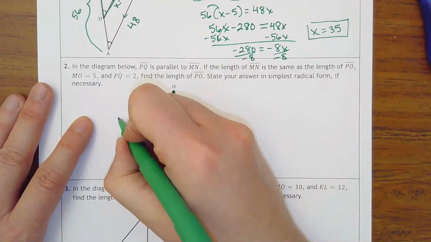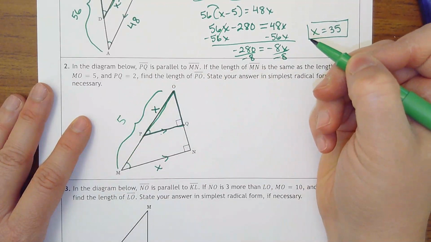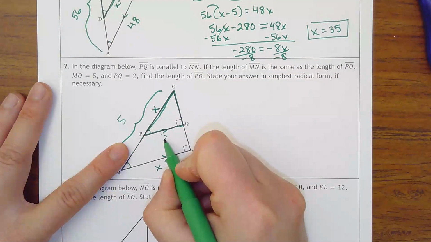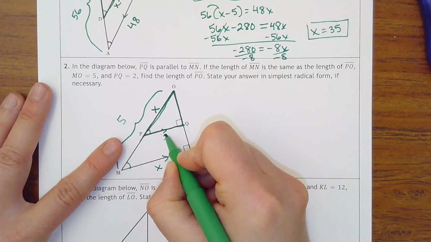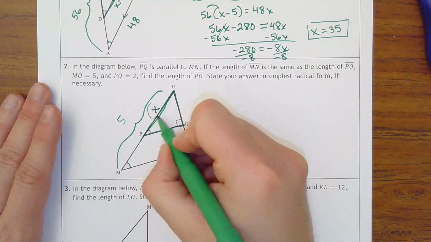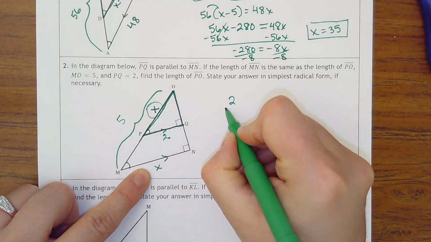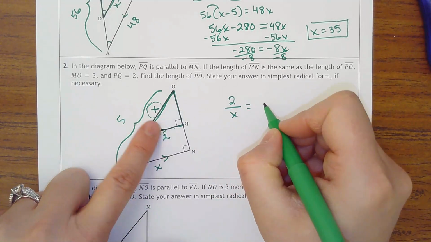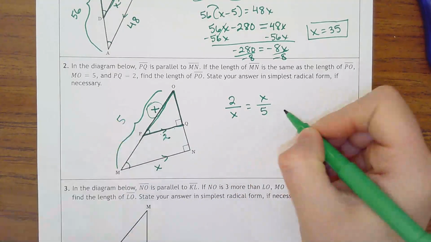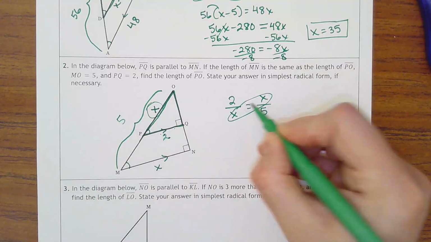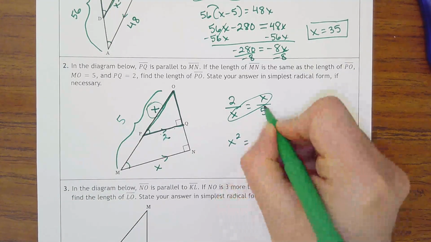MN is the same length as PO. MO is 5. PQ is 2. Find the length of PO. So again, we just need X. So I'm going to say 2 is to X as X is to 5. Okay, I cross multiply, so I get X squared equals 10.